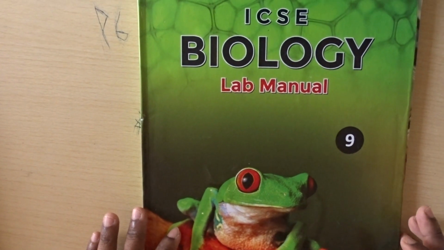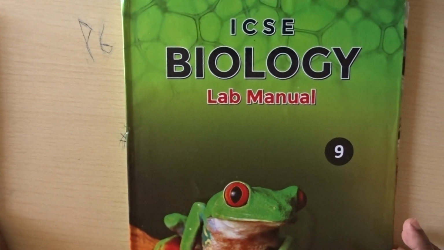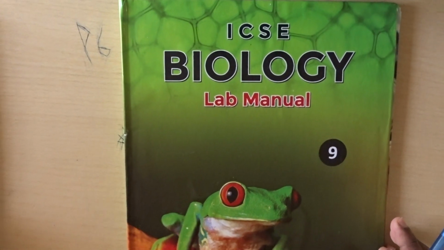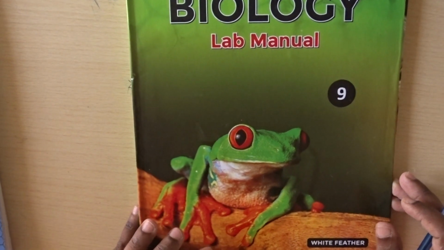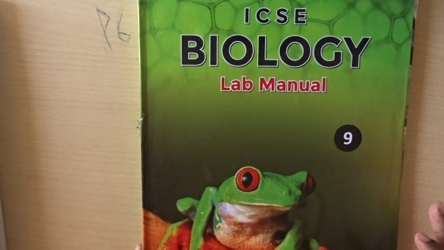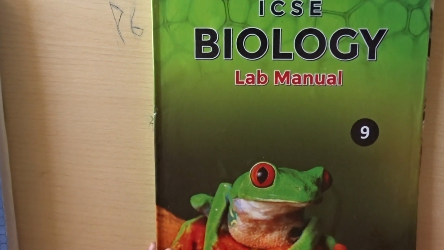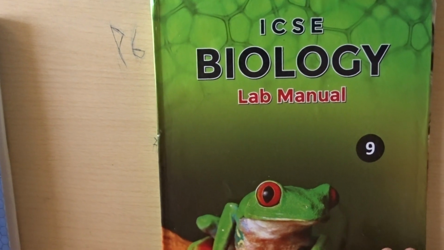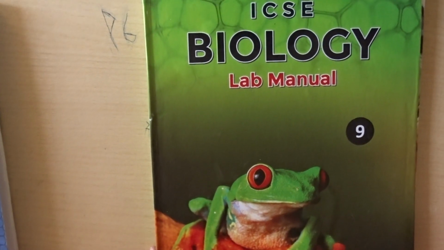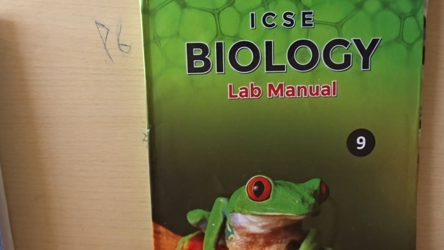Clear? One more thing I want to say: you will get a small test on the three chapters I taught. You have to learn them, and I'll prepare the questions and give them to you. So please learn it. And lab manual work, don't keep it for tomorrow. Whenever you get time, please finish all your lab manual work, including physics, chemistry and biology. When the school reopens, we will all be busy finishing the syllabus and learning work, so at that time you will not get time to complete your writing work. Clear? Thank you. God bless you.